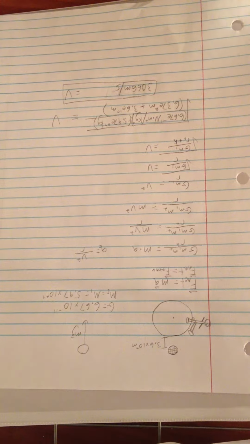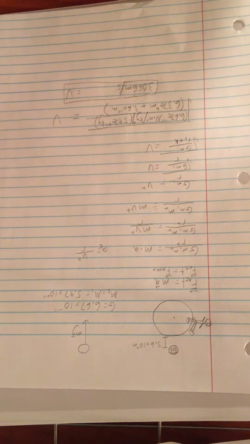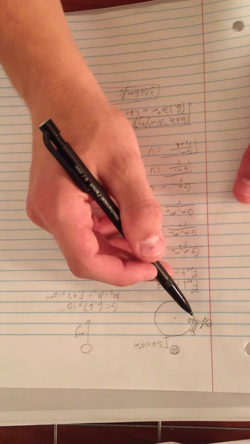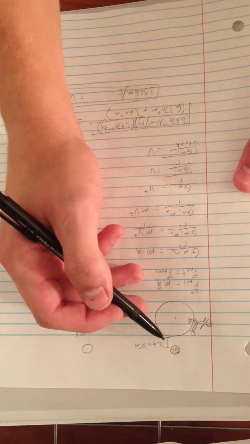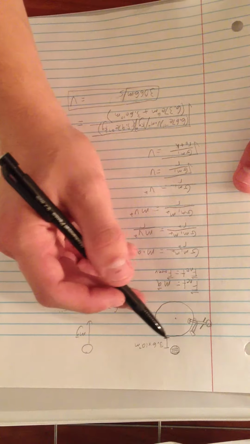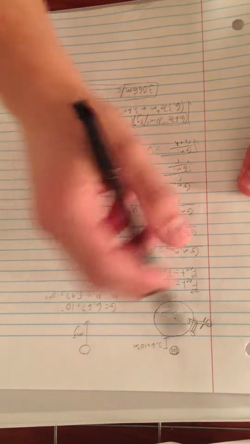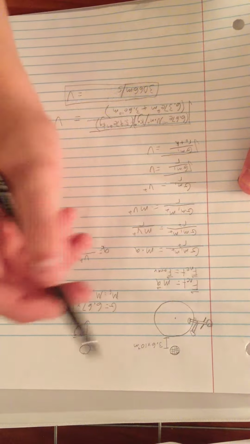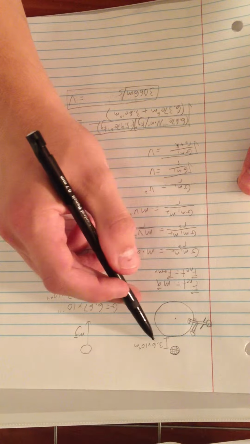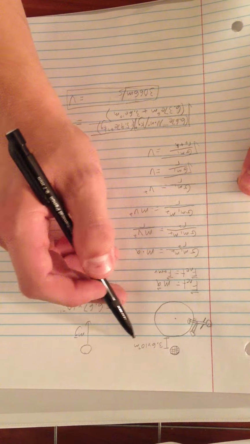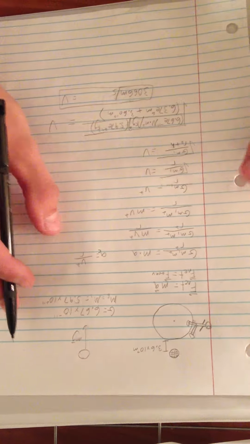Okay, so we know that in this problem, Clint Dempsey from the United States soccer team kicks a soccer ball so hard that it actually goes into a geostationary orbit. Now, obviously, this is drawn to scale, but we know that the ball is orbiting the Earth at 3.6 times 10 to the 7th meters above the Earth.